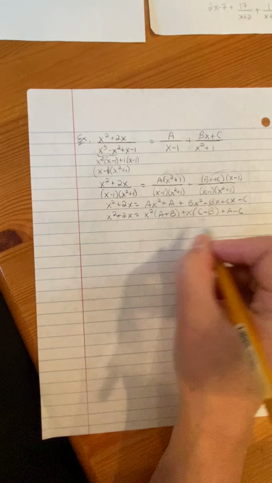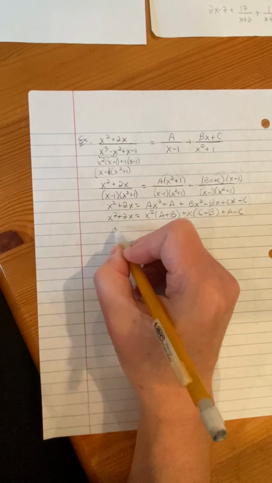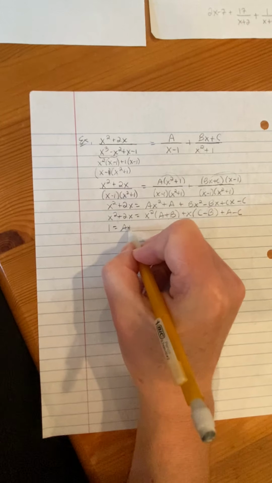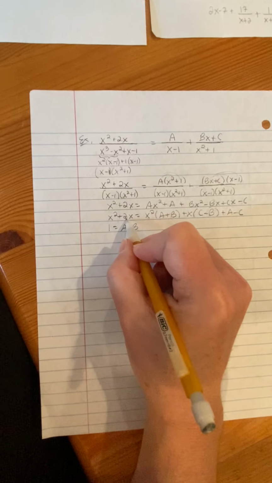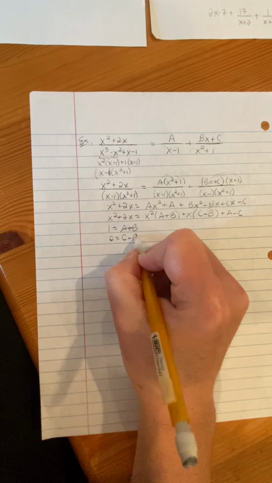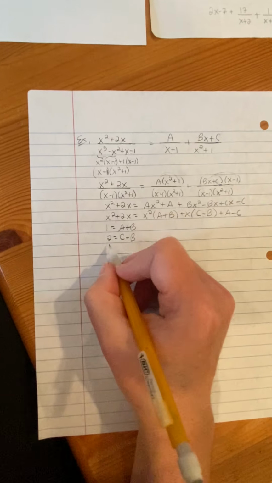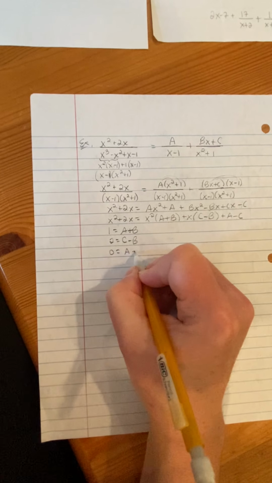So one like term at a time, 1x squared, x squared times a plus b. So I know 1 has to equal a plus b. And then here I've got 2x, and then here x times c minus b. So 2 has got to equal c minus b. And then here I've got a minus c as a constant, and I don't have anything there, so I'm going to say 0 has to equal a minus c.